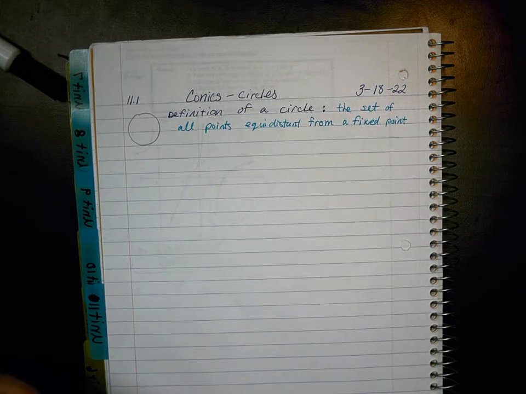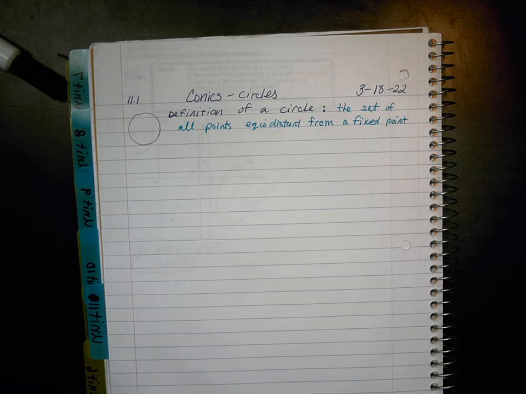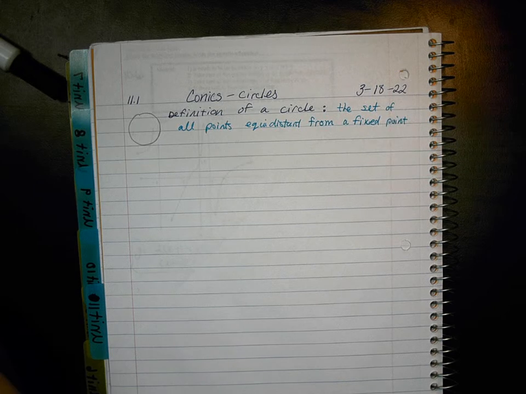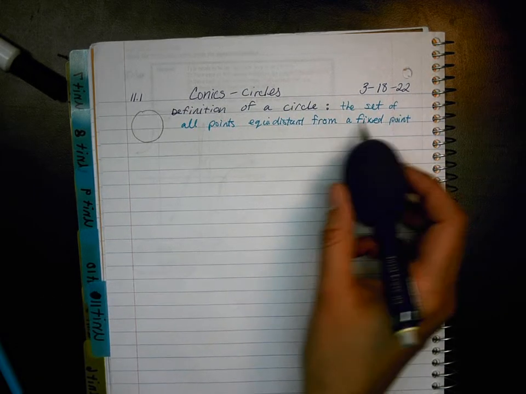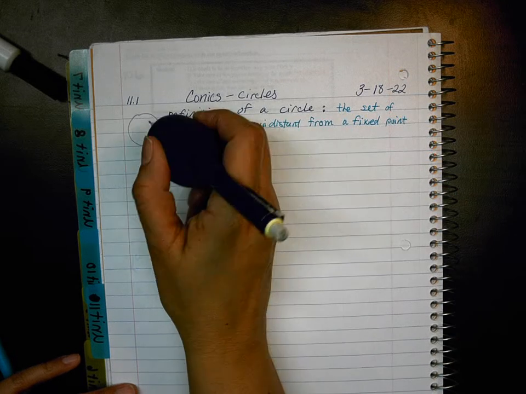What does equidistant mean? Equal distance? Okay. What is this fixed point? It's the set of all points equidistant from a fixed point.